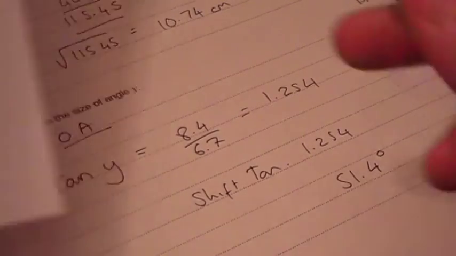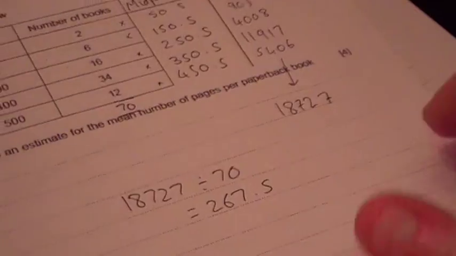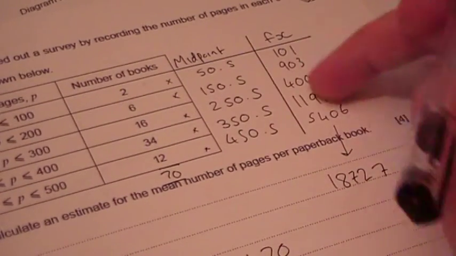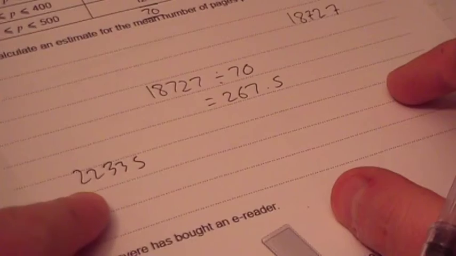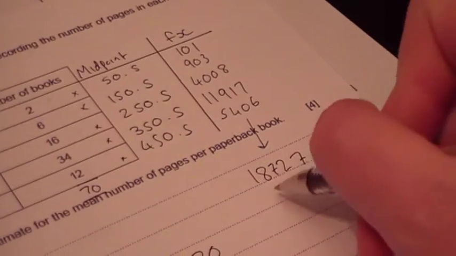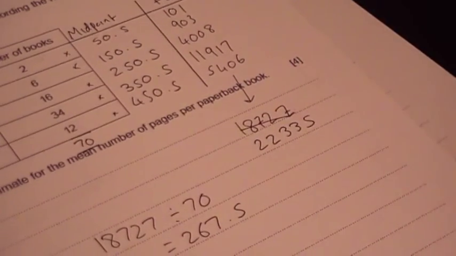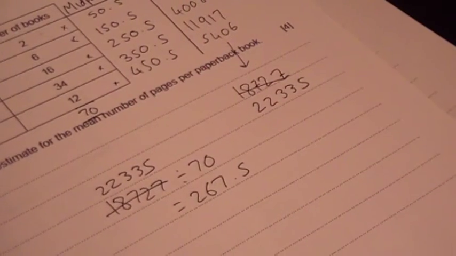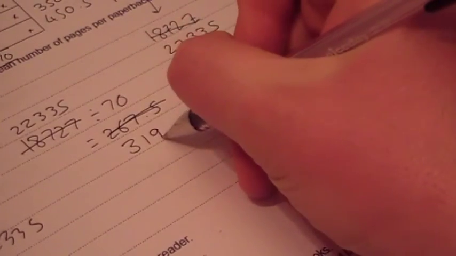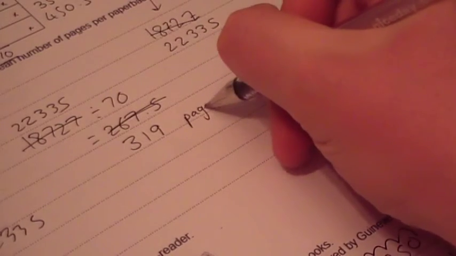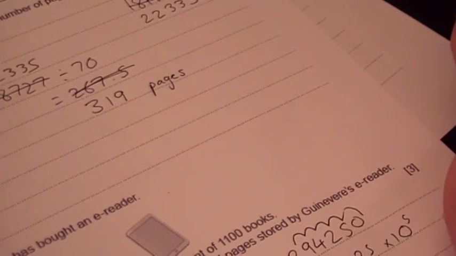I went a bit quiet there because I think I realised I'd made a slight addition error here. I missed out one of these numbers when I was adding everything up. I should have came out with 22335. So this total was wrong. Sorry folks. 22335. I'd missed a number, which of course then affects this. 22335 divided by 70 is 319. 319 pages is 0.07, so I think we can call it 319.